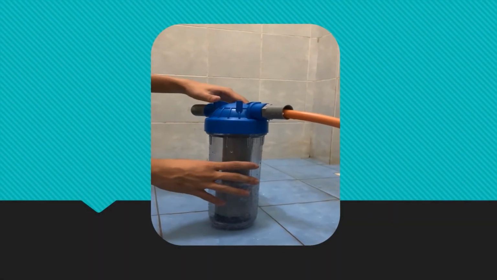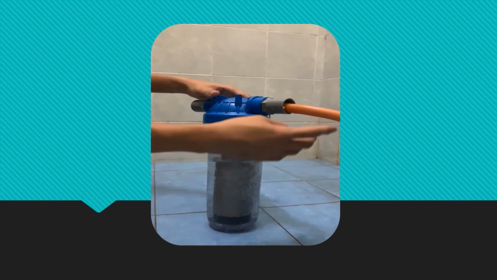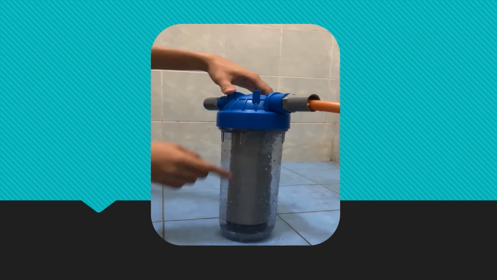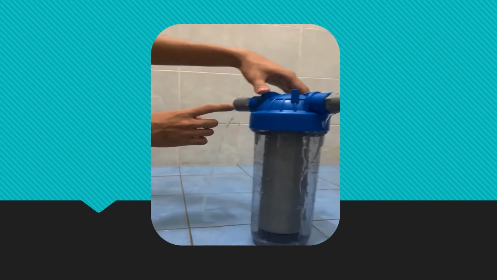This is the working example for our prototype. The fluid coolant will enter through the inlet hose and fill the body. After the body is full, it will flow through the outlet.